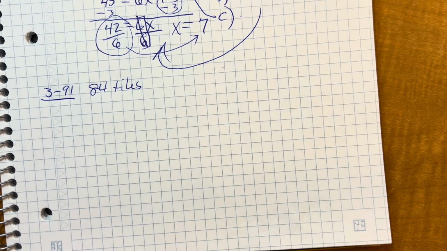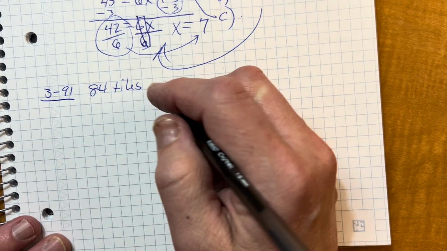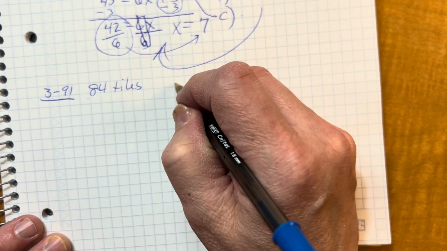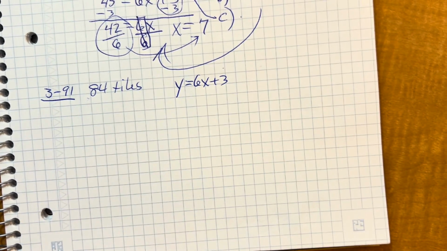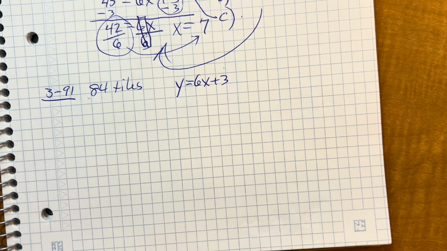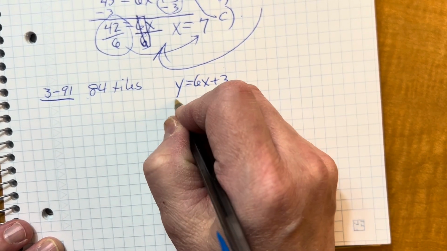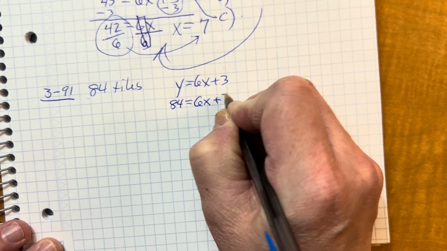I think it's pretty straightforward. He wants to know which figure number the pattern is. Okay, well, if we have 84 tiles and this was our pattern, it's that straightforward. We simply say 84 equals 6x plus 3.